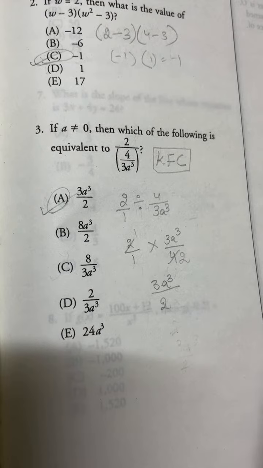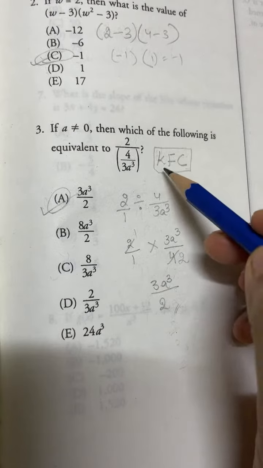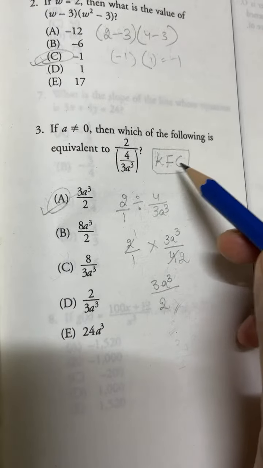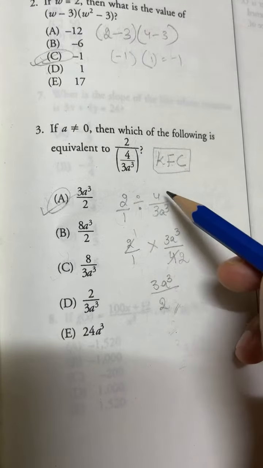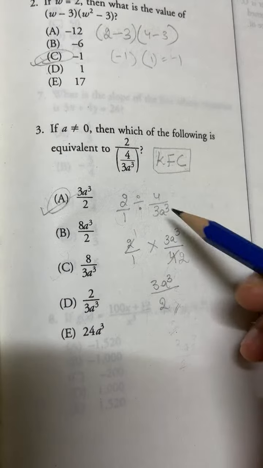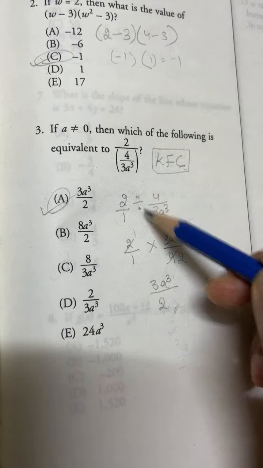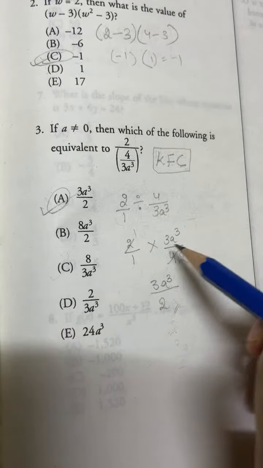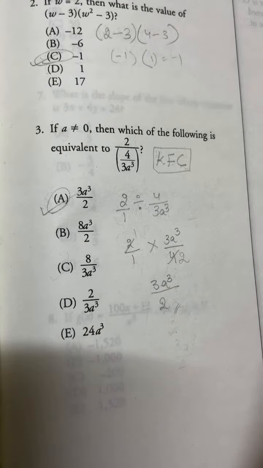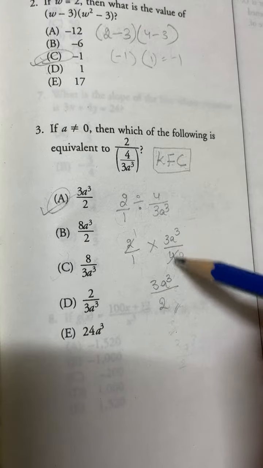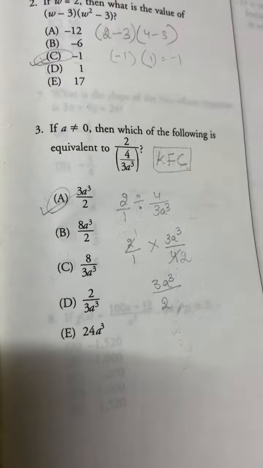So simple. We just used KFC and we got our right answer. That's actually keep, flip, change, or for that you can remember it as Kentucky Fried Chicken. So you keep the first fraction, you flip the last fraction, that means numerator to denominator, denominator to numerator, and change the sign of division to multiplication. And for multiplication it's very easy. You just multiply the numerators, you multiply the denominators. That's really simple. So it's 3a cubed over 2. That's your option A.